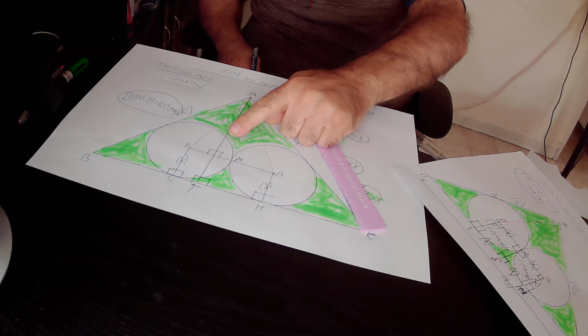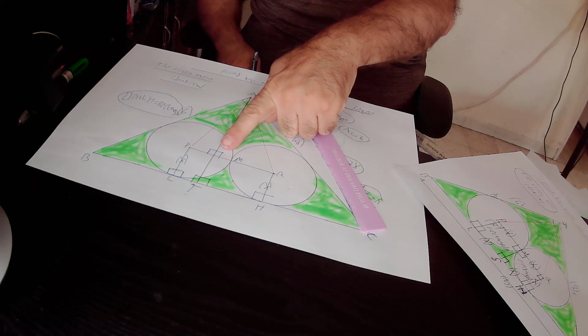So, we focus on this point. We define this point as point G.